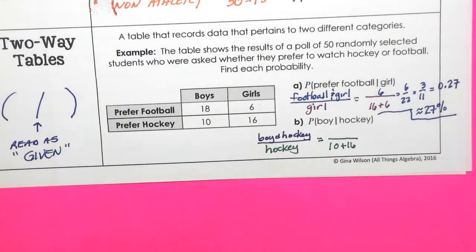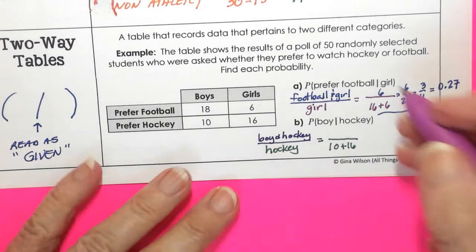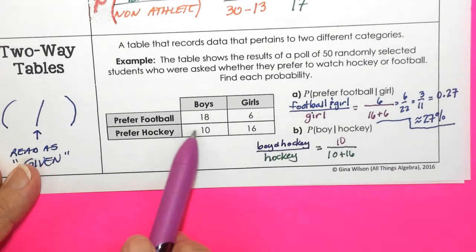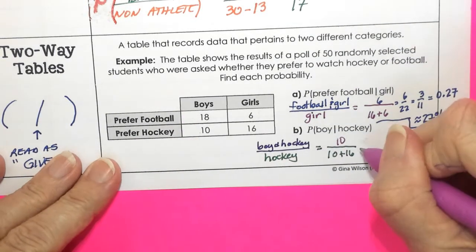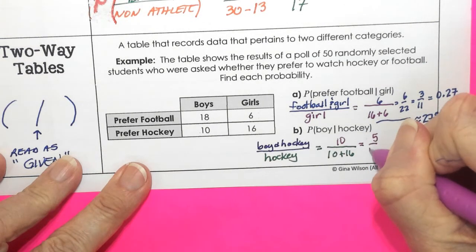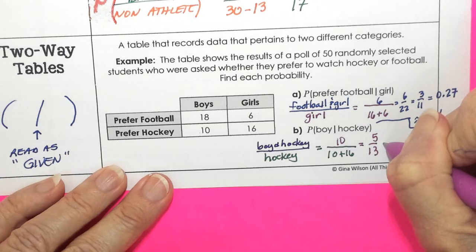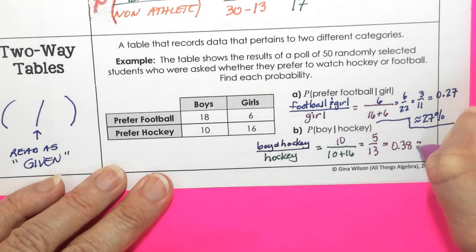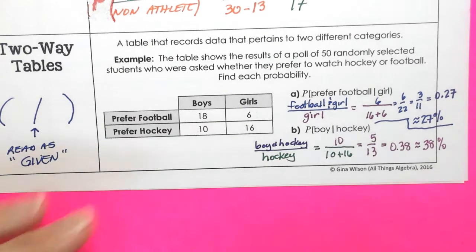The probability that it's a boy who prefers hockey, you can see on the chart, your numerator would be 10 boys who prefer hockey. When you do the math, you get 5 over 13, which becomes 0.38, about a 38% chance.